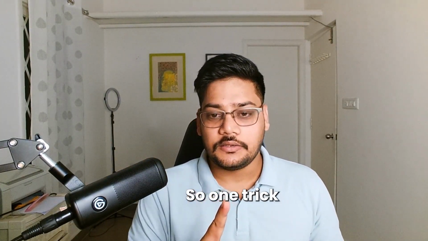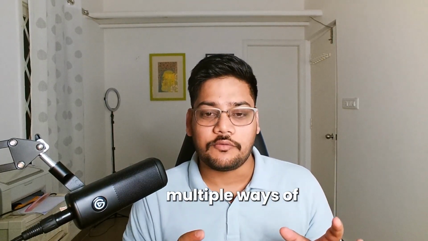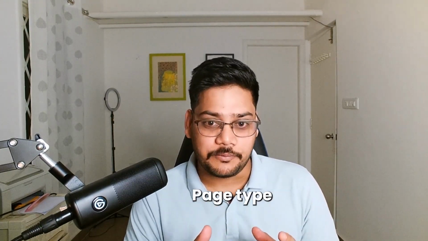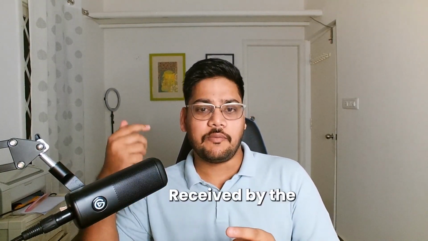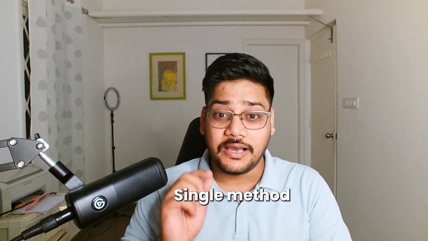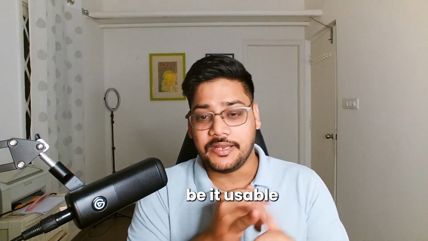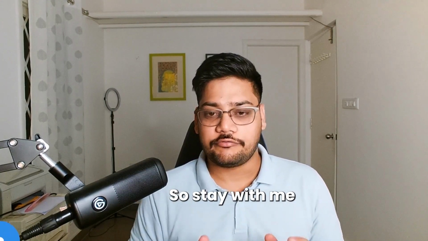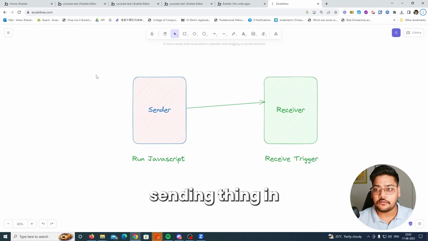So one trick that you need to remember, and you don't need to follow multiple ways of sending data between different data types and different page types. Sometimes you use a custom state, sometimes you simply pass the data and receive it by the custom state. You don't have to remember everything. I'm going to tell you a single method that you can use to transfer data between any type of page, be it a reusable, a pop-up, a normal page, or anything. So stay with me.